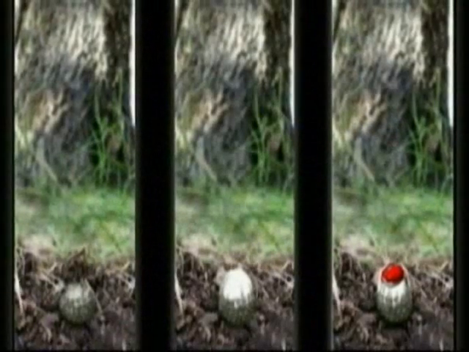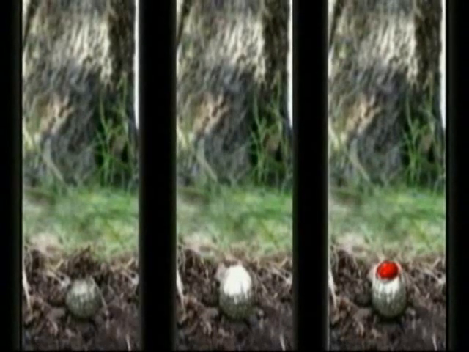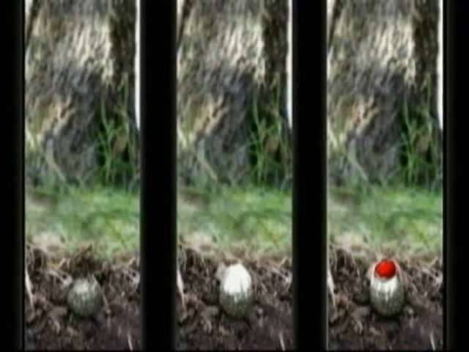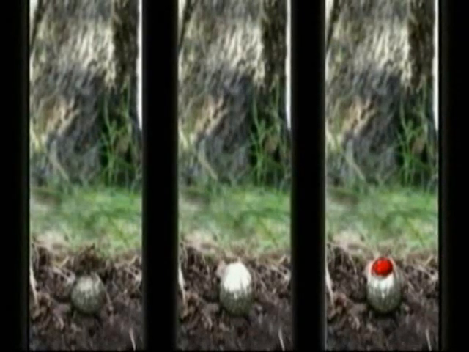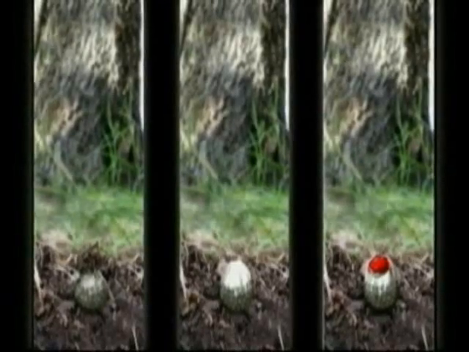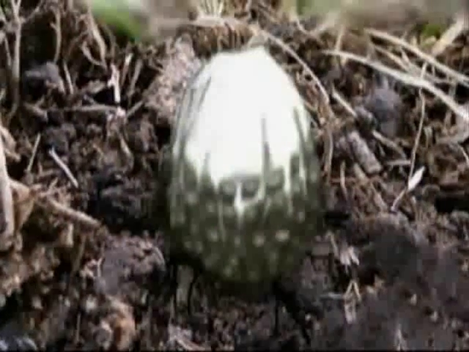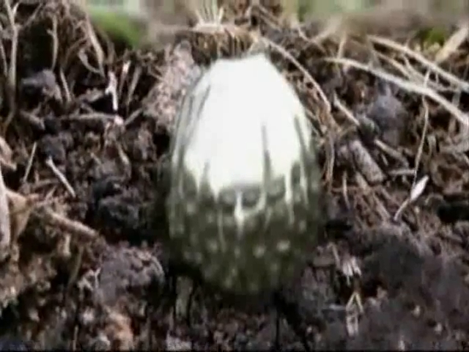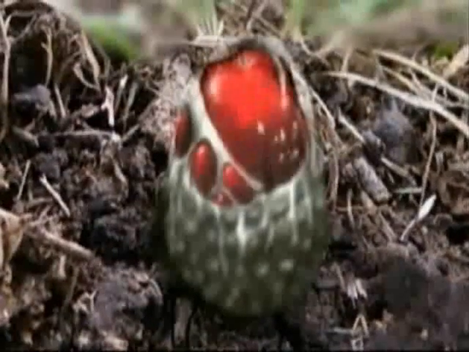So we see three stages of the mushroom's growth cycle here, and the mushroom appears to be going through an egg stage. A lot of mushrooms do this. The amanita is one of them. It appears to look like an egg in this stage of growth, and it's white, and on the right here you see the red cap of the mushroom peering through. And what it is breaking through is called the universal veil. So the universal veil tears to expose the red cap of the mushroom.